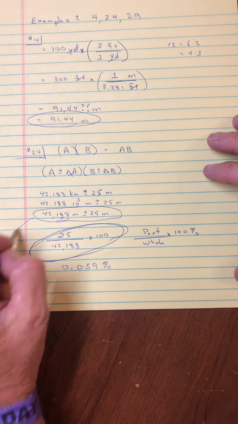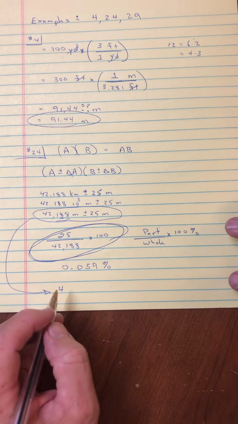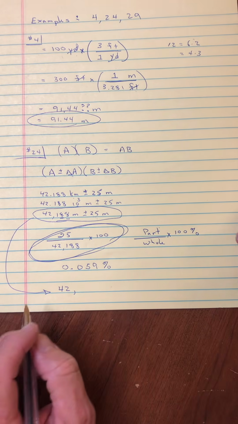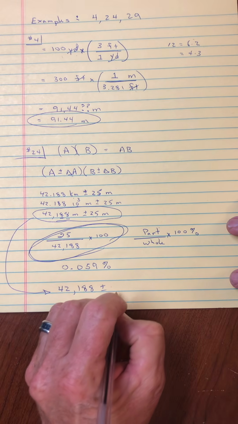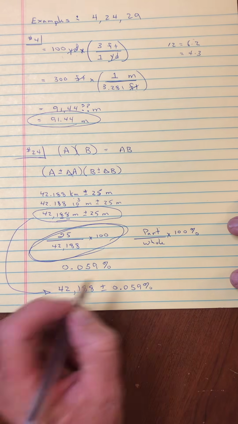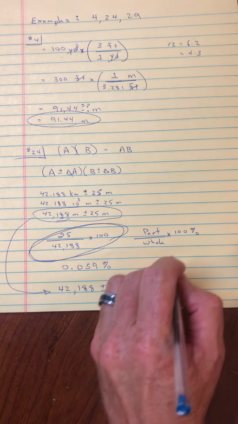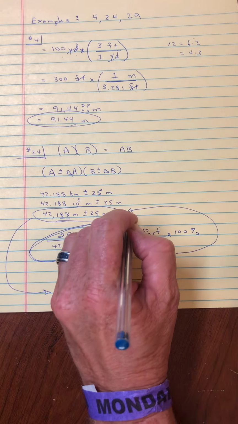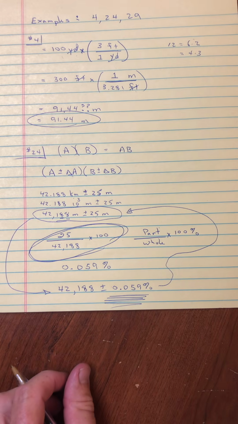So another way of writing this uncertainty would be to say I know the distance of the marathon is 42,188 plus or minus 0.059%. And so we can write the uncertainty as either a percentage or as an absolute number.